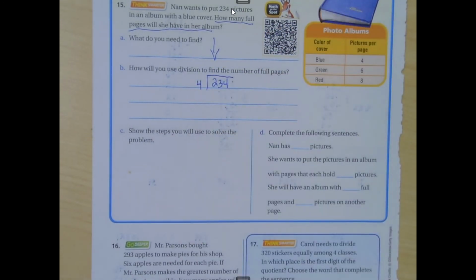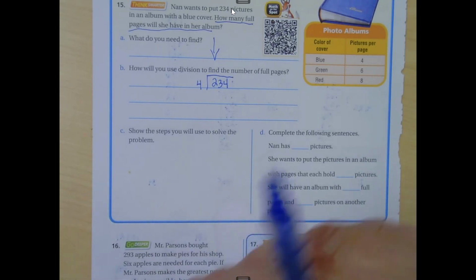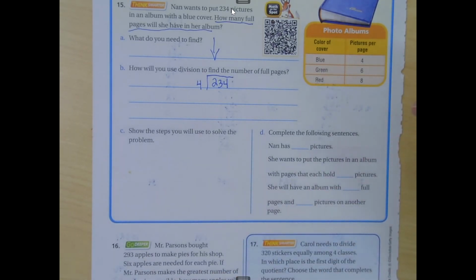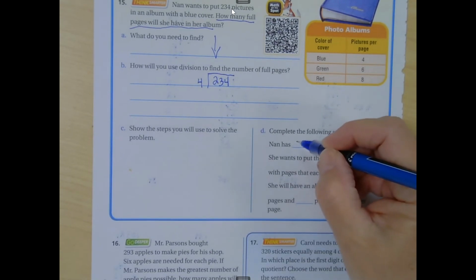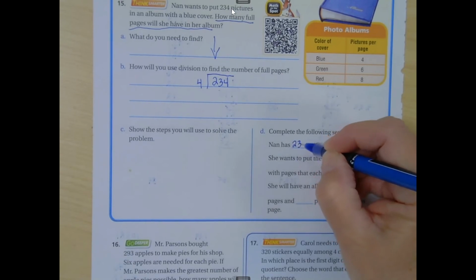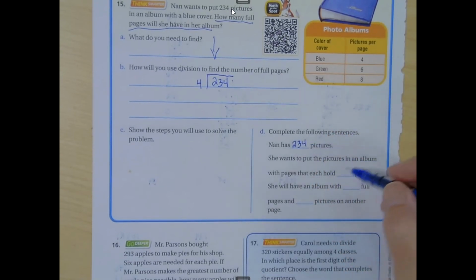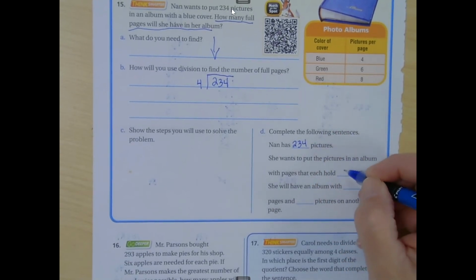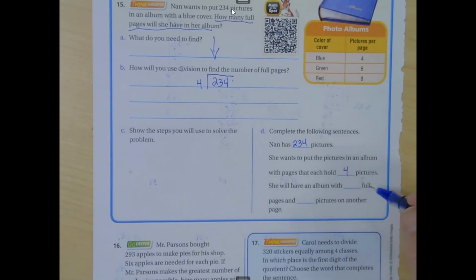So we're going to be doing 234. So she's got 234 pictures, and each page is going to hold 4 pictures. And so let's see what our division problem is going to look like here.